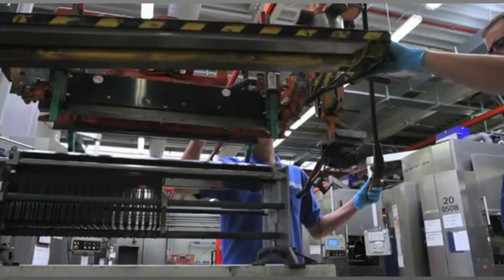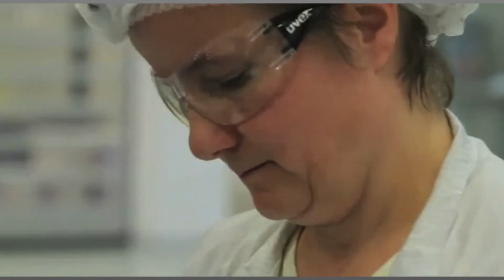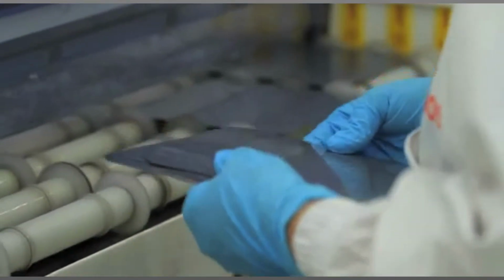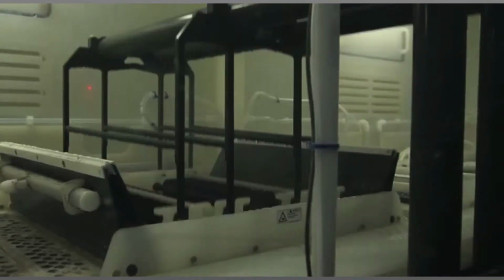Once the wafers have been cut, they are sent through a wash tunnel. This is because even the smallest piece of dust or dirt can compromise solar cell production. The wafer's surface is now very flat. Just like a mirror, many rays of light are reflected and can no longer be used to generate power.